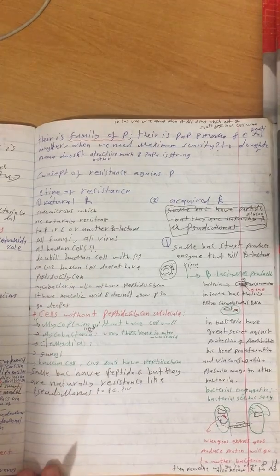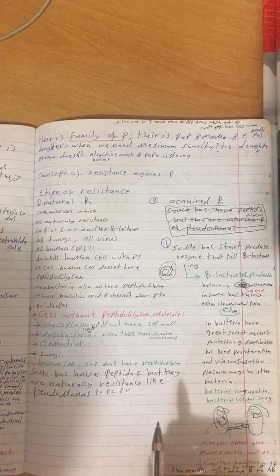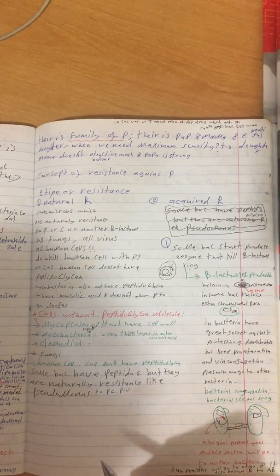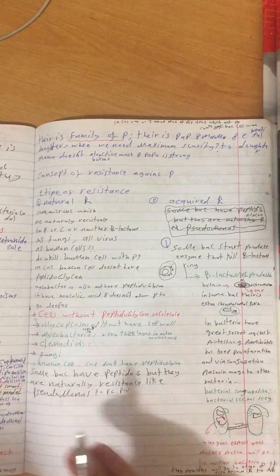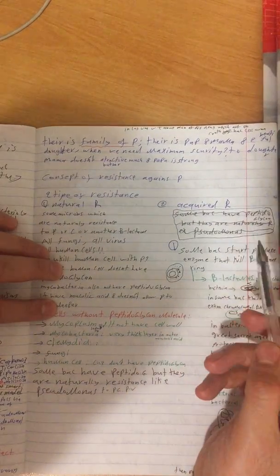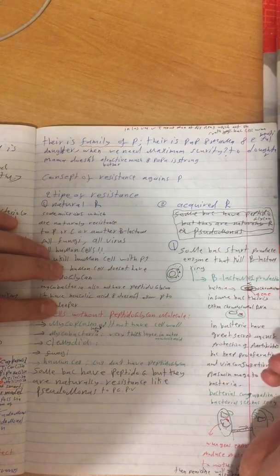But in some cases, some bacteria have peptidoglycan, but they are naturally resistant, like Pseudomonas to penicillin G and penicillin V. Acquired resistance: how do bacteria become resistant to antibiotics?